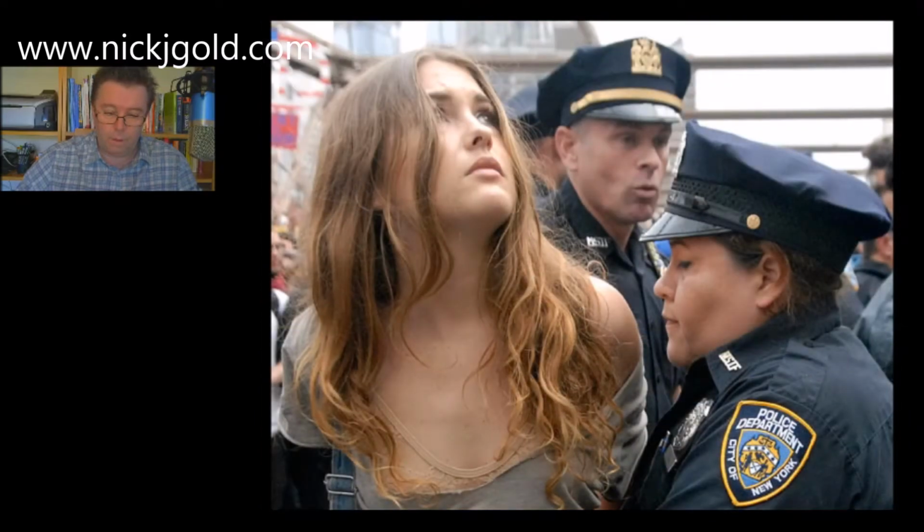This is a photograph taken by a photojournalist, I assume. I think it's in New York, because we can see the badge on the police officer there, City of New York Police Department. I think this is during a protest, an anti-capitalist protest, perhaps.